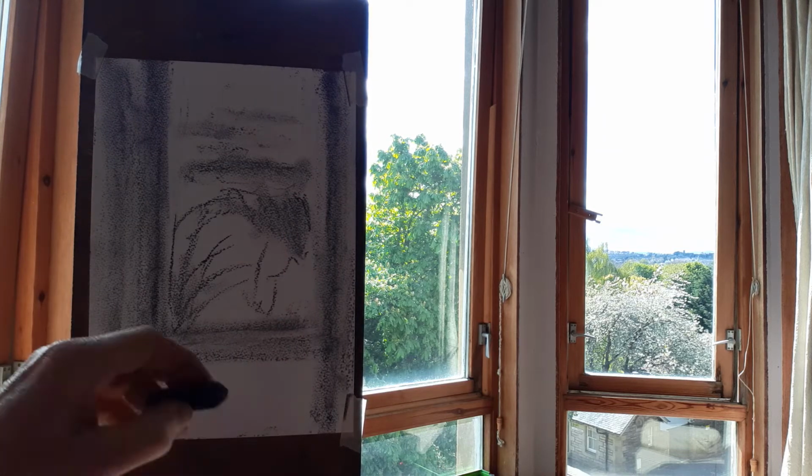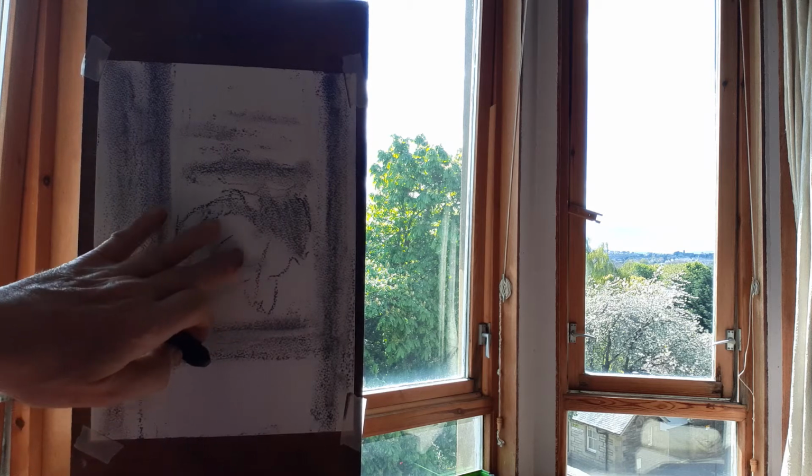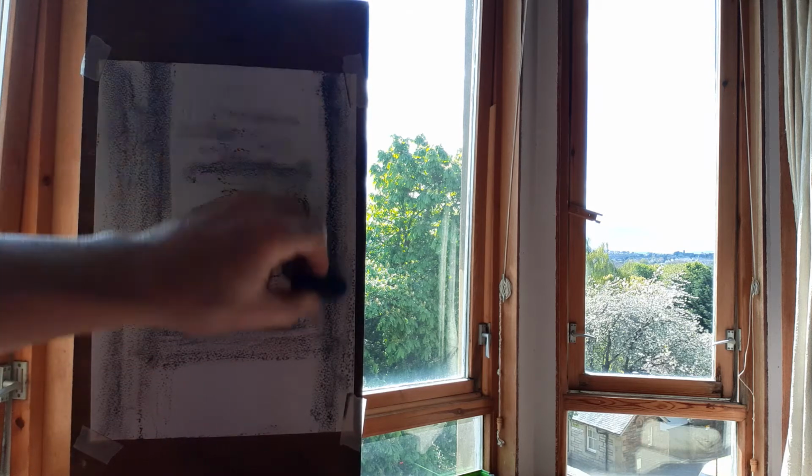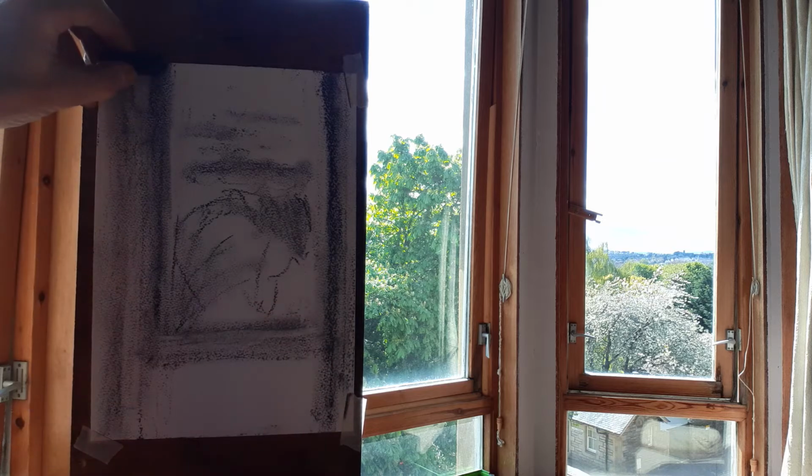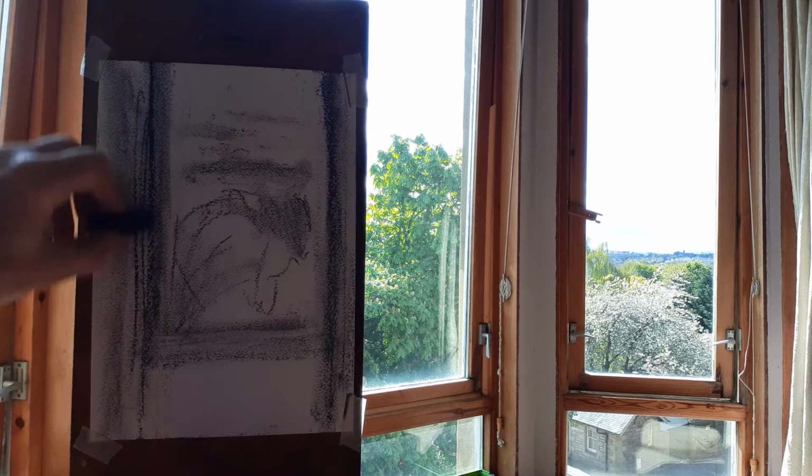So as I've probably shown you a few times in other drawings, I'm using the charcoal just to get down some tone, some value, some light and dark.